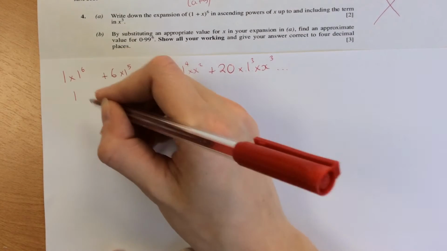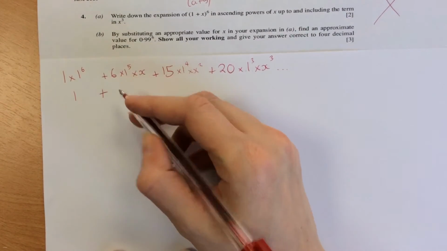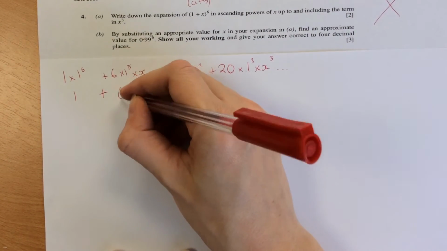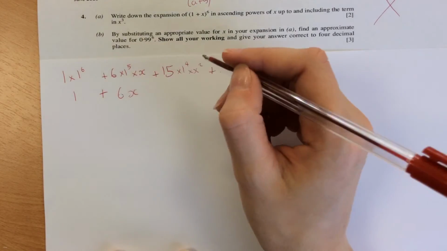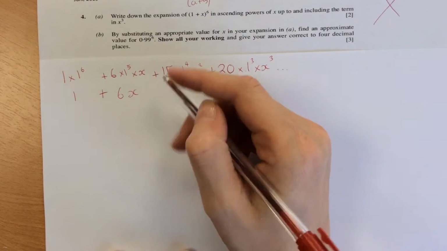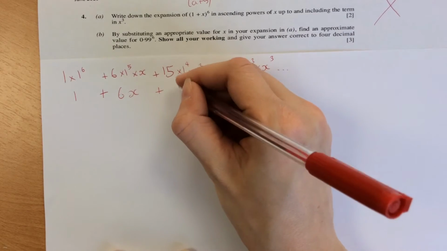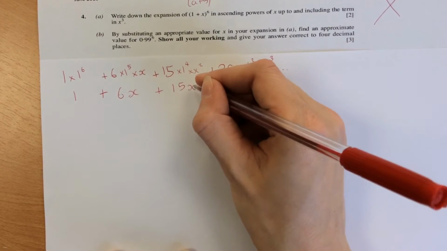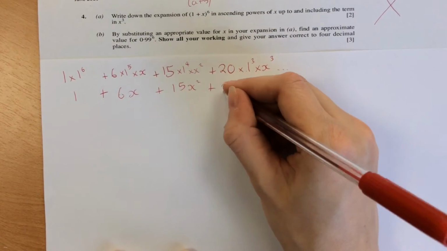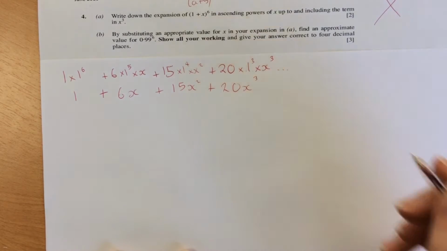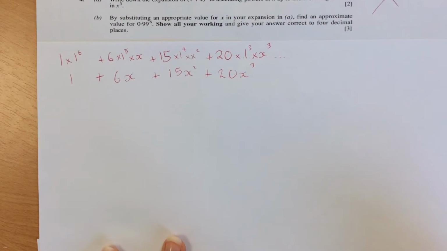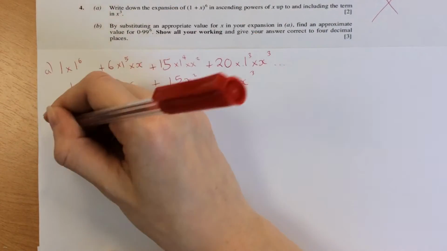Working that out then, 1 times 1 to the 6 is 1. 6 times 1 is 6x, that's 1 to the 5 is 1, yeah. Okay. 15 times 1 to the 4 is just 15, and then we've got x squared. 20 times 1 cubed is just 20, and then we've got x cubed. That's quite a nice expansion there. Next one then, part B, that's part A.